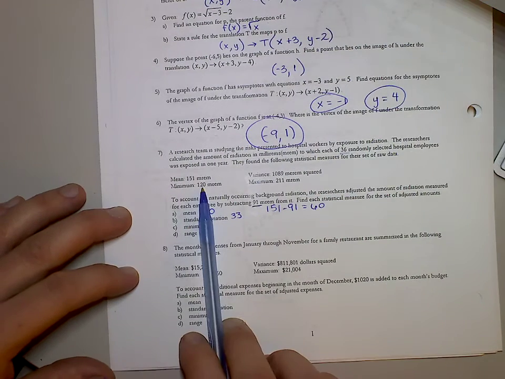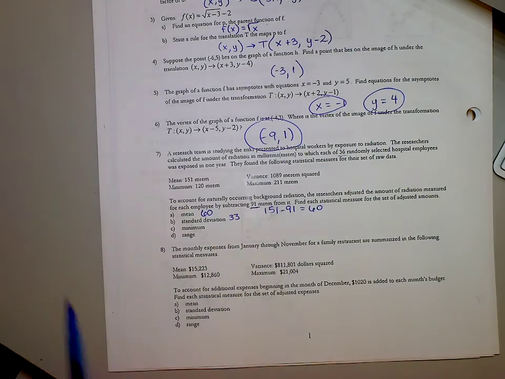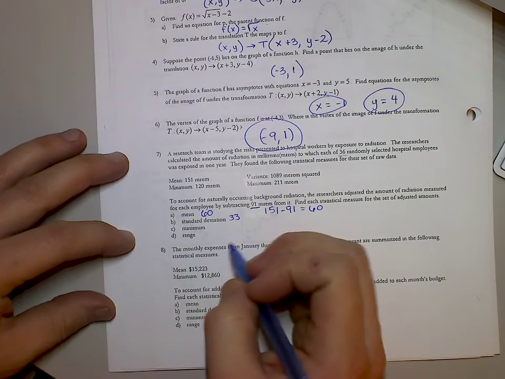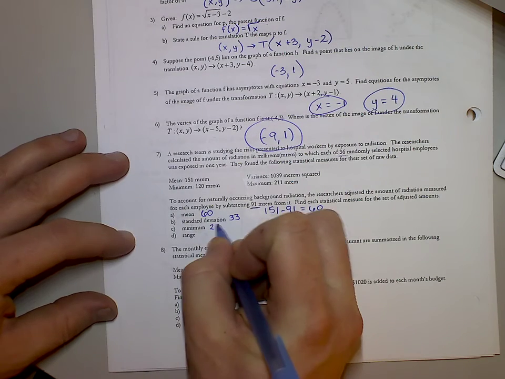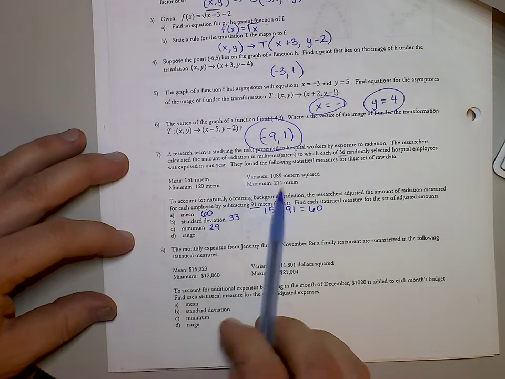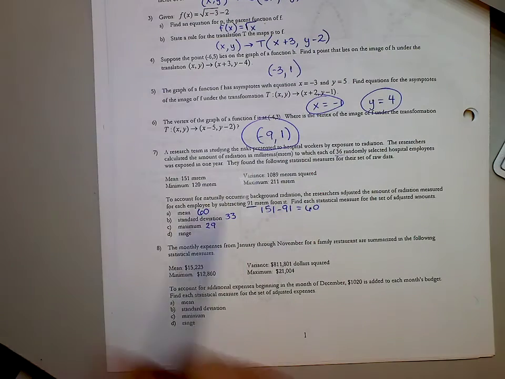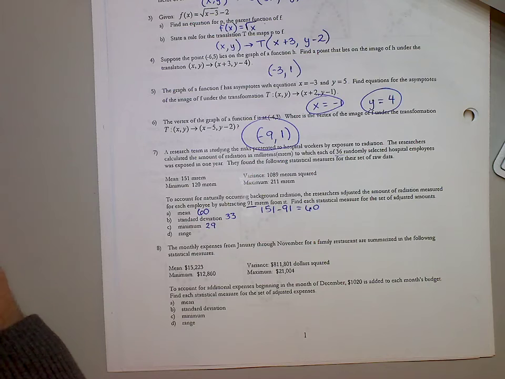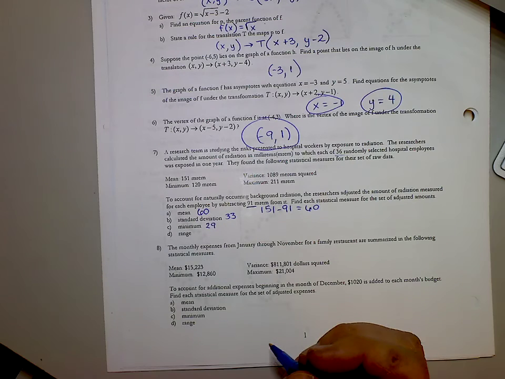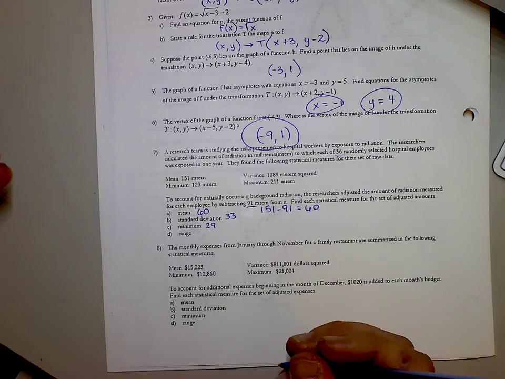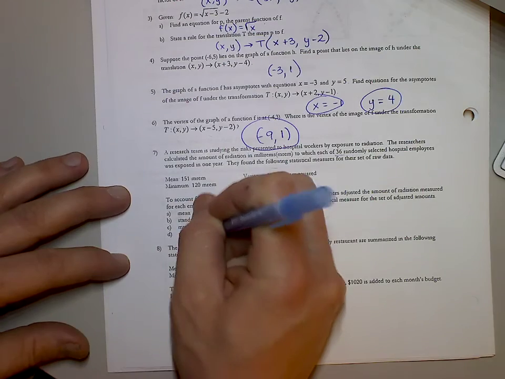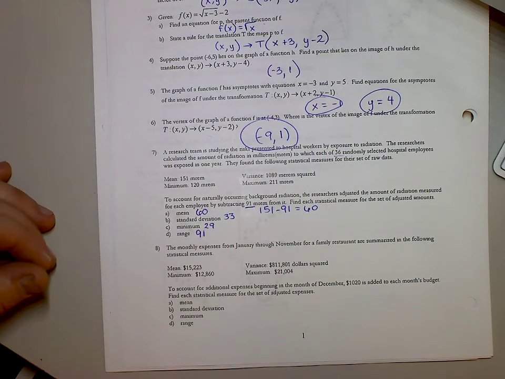The minimum value is 120. Well, I would subtract 91 from the minimum value. 120 minus 91 is 29. And the range is found by doing maximum minus minimum. So 211 minus 120 is 91. If I subtract 91 from the max and the min, I'm still going to get a range of 91, so it goes unchanged. It would still be 91.